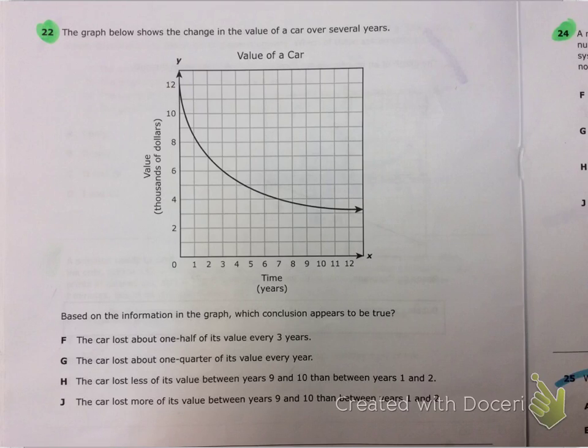Okay, determining this graph. This is an exponential, it's a curve, so it's not a constant change. So if you look at the graph, information that's true, it lost half every 3 years. Well, in the first 3 years, it lost about half, but then it starts to slow down. So that's not consistent. Neither is the quarter. Those are not consistent numbers.